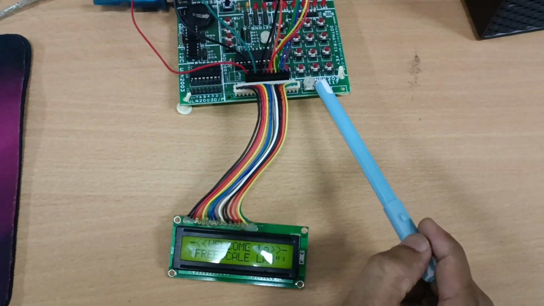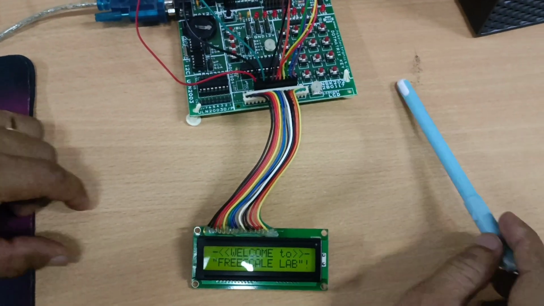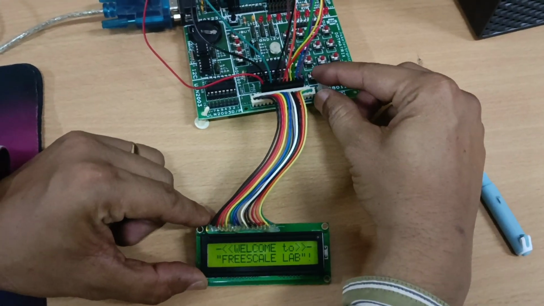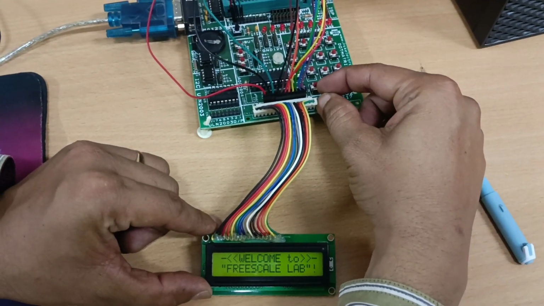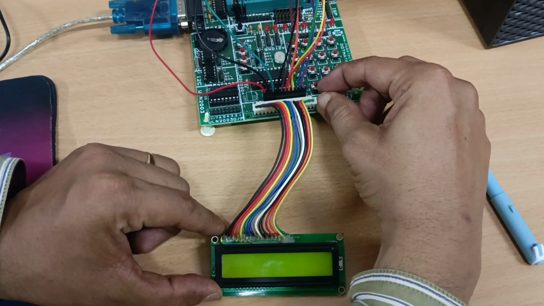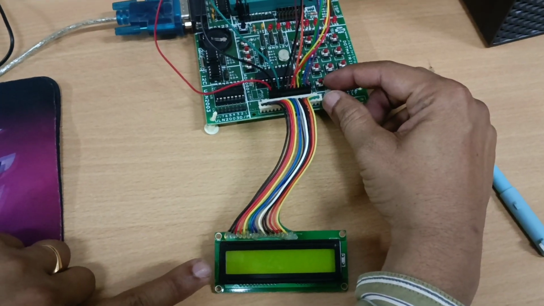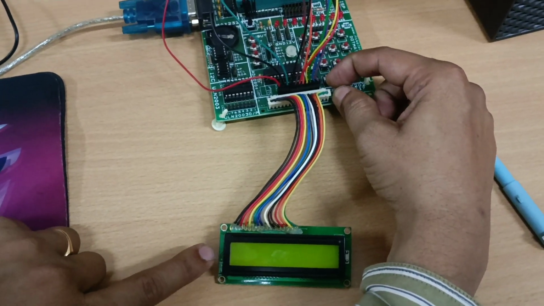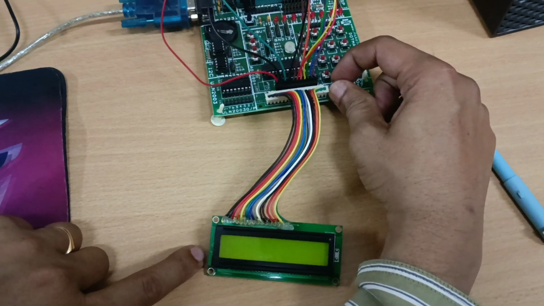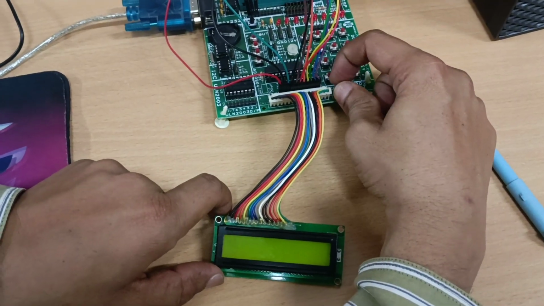So in this development board, this potentiometer is here. When we adjust this potentiometer, you can observe the contrast variation in the LCD display. If you see here, now I am rotating in the clockwise direction, the LCD is not displaying anything. When I rotate in the anti-clockwise direction, you're able to see slowly the corresponding segments getting displayed.